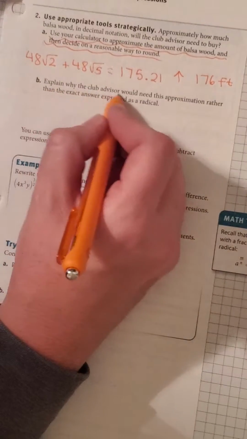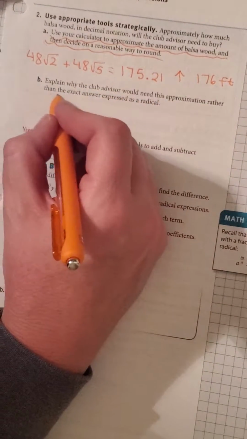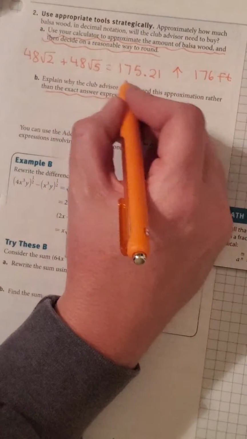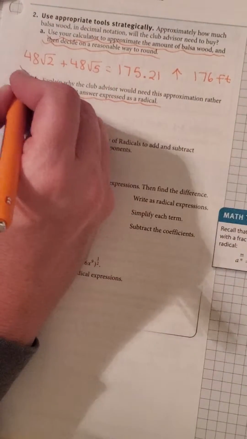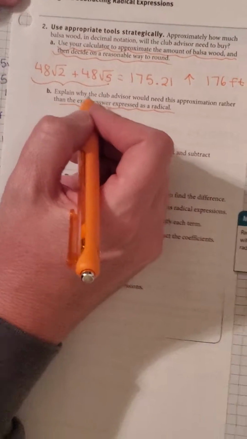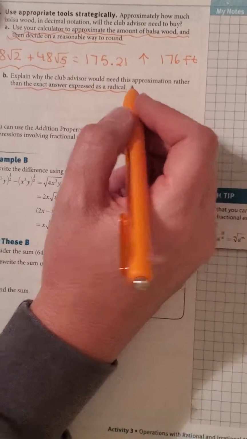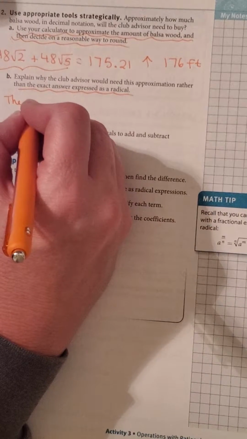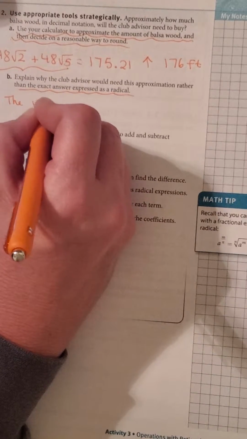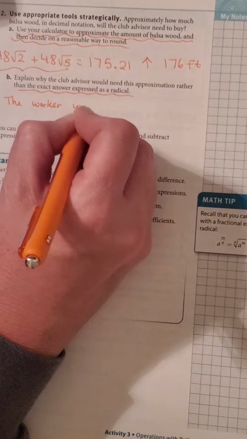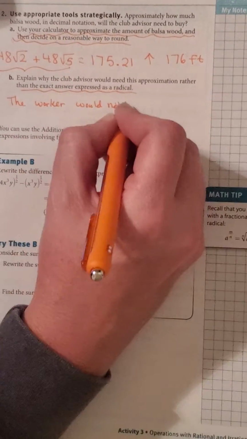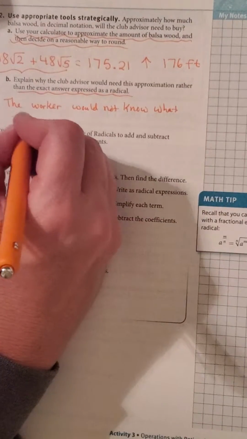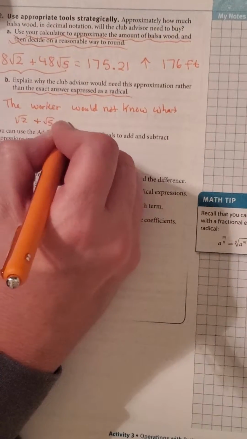And explain why the club advisor would need this approximation rather than the exact answer expressed as a radical. So I will remind you, this is a rounded answer. This is the exact answer. And the reason that the club advisor might want that is because when you go to the store, the worker would not know what square root 2 and square root 5 were.